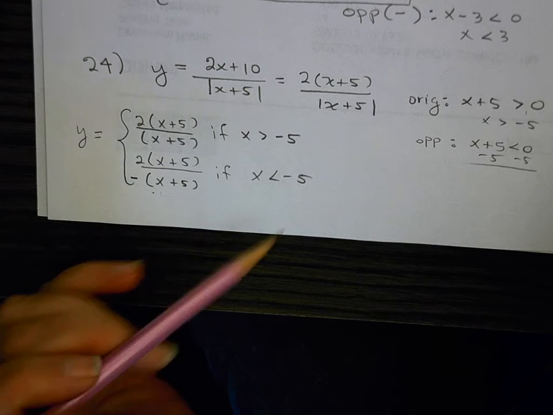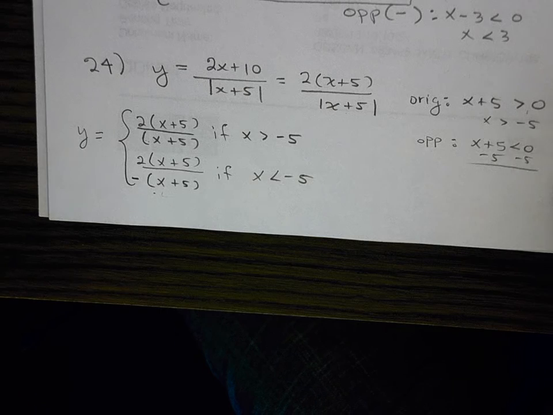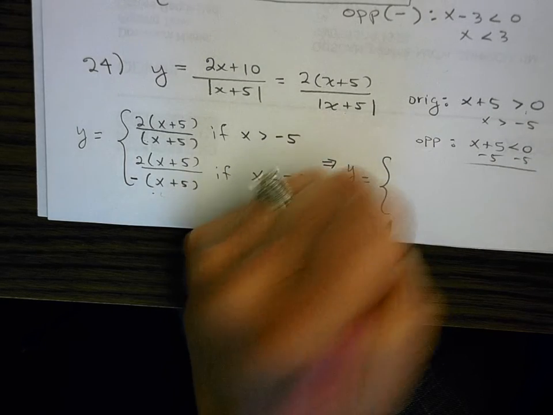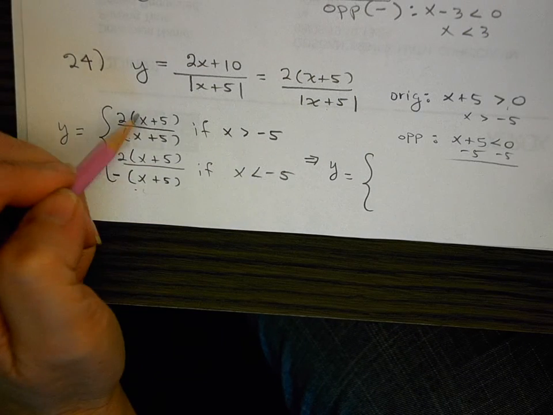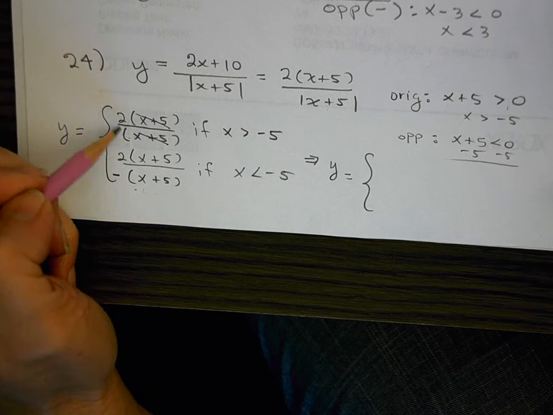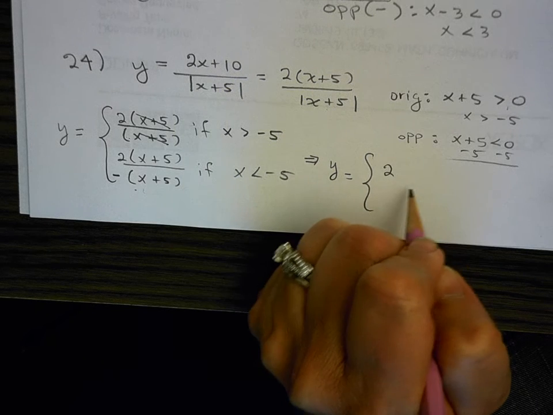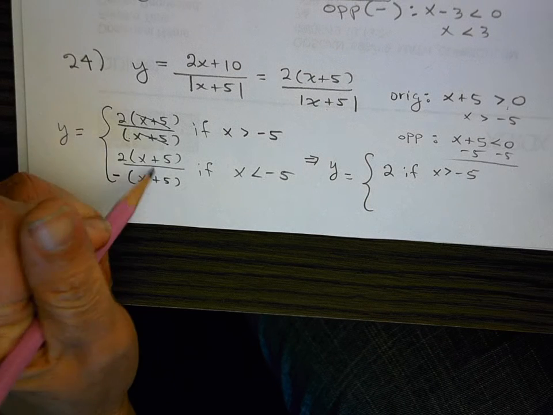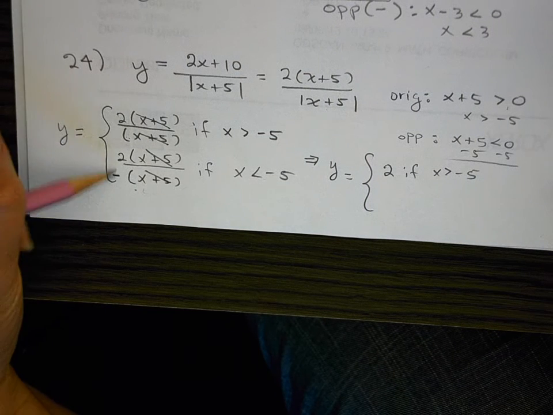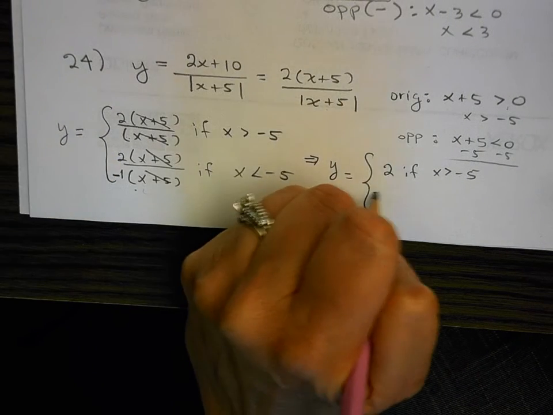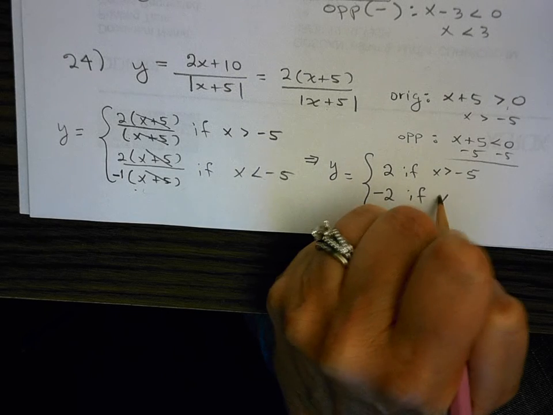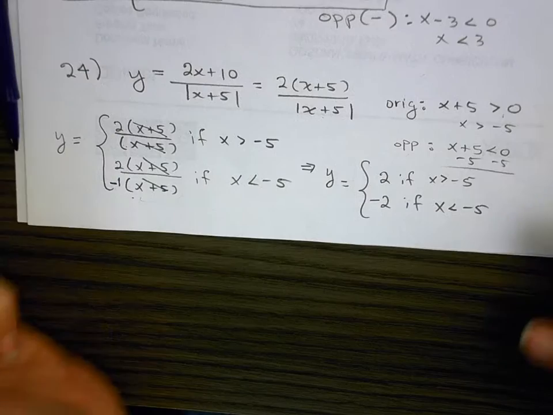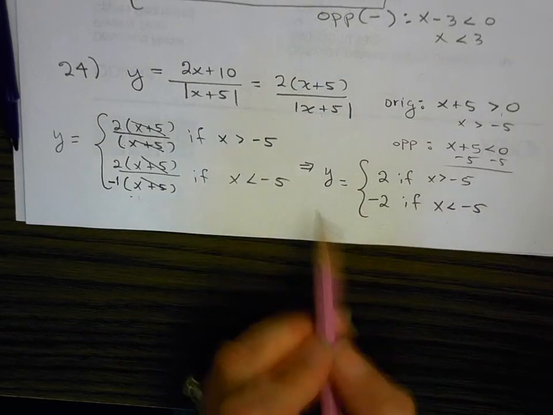Okay. So right here, once I get to here, then I can go ahead and reduce this. So let me go ahead and reduce this right now. So I'm going to jump over to here, squeeze it into the corner. So the x plus 5 is reduced down to 1. So this would be 2 times 1. So this would be 2 if x is greater than negative 5. And then over here, x plus 5's cancel. So then I would have 2 divided by negative 1, which is negative 2. And that's if x is less than negative 5. Sorry, my hand is covering on the edge. There we go. So then now this is what I have to graph.